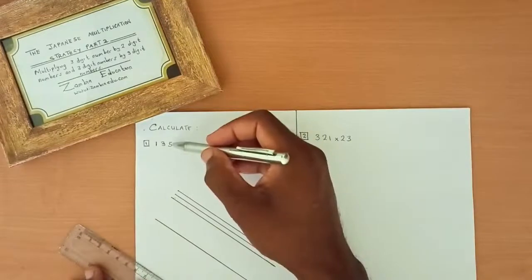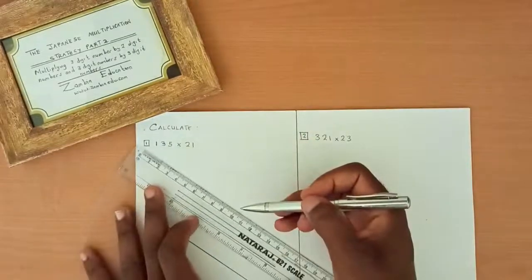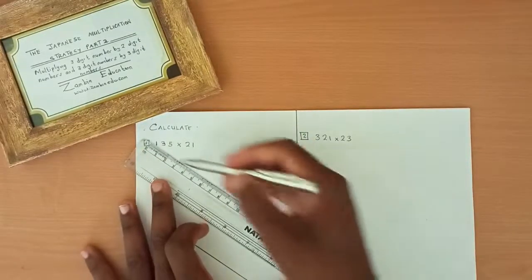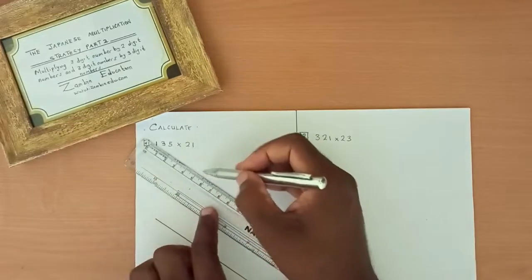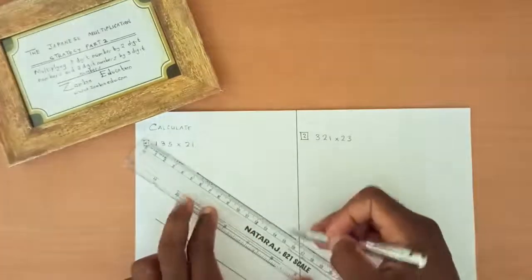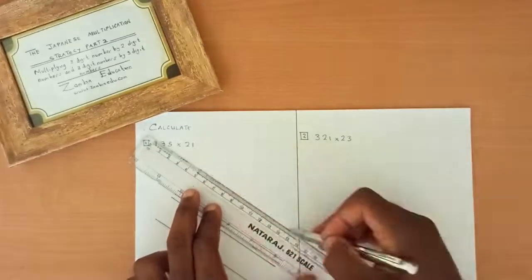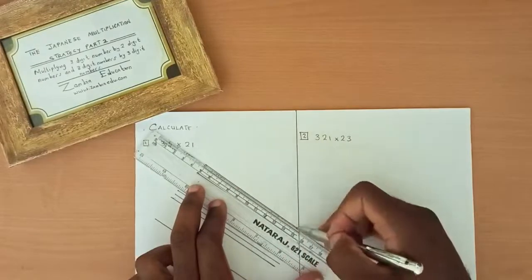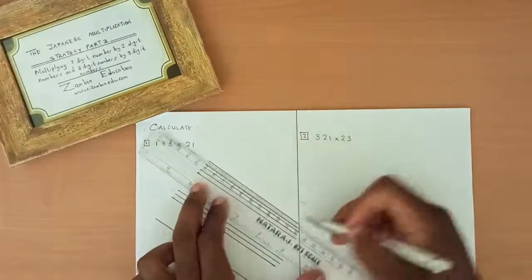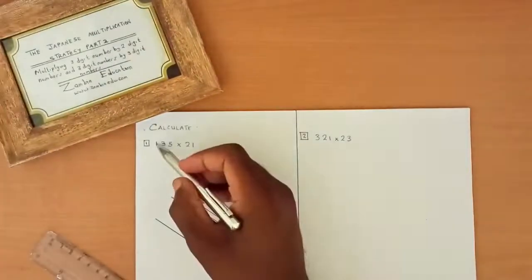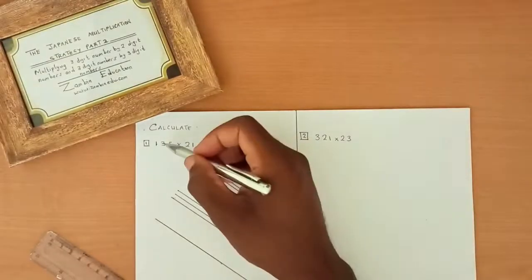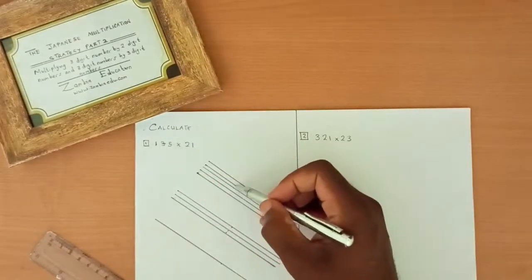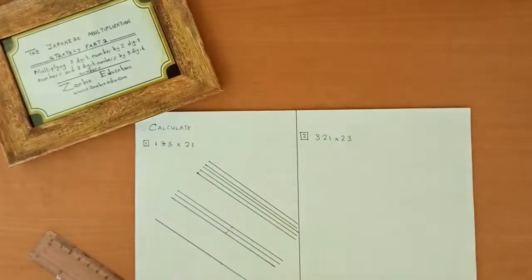Then I'll leave a gap midway there, and I'll create 5 more lines to represent the 5: 1, 2, 3, 4, 5. So 1 line representing that 1, 3 lines representing that 3, and 5 lines representing that 5. Okay, we have our multiplication sign.